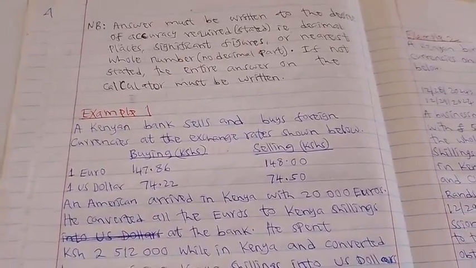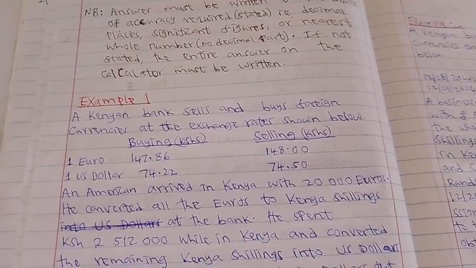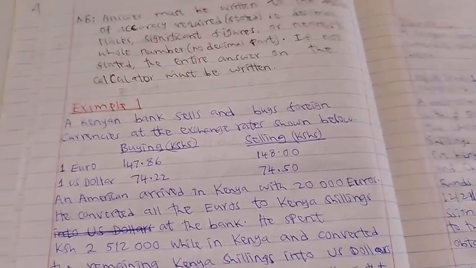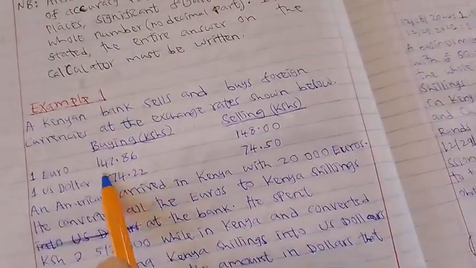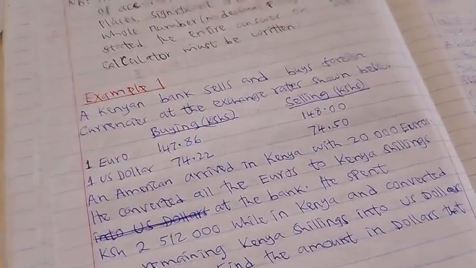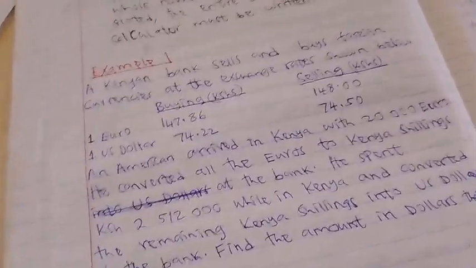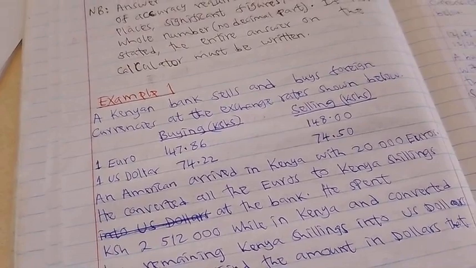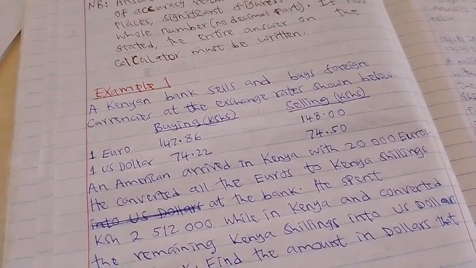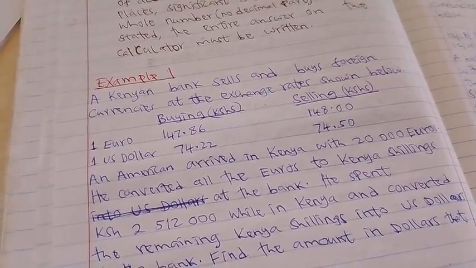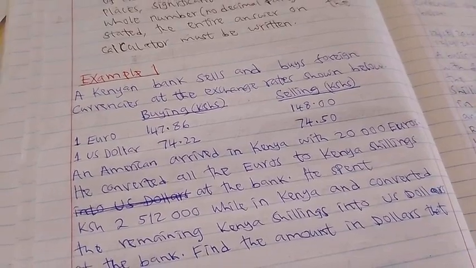Example 1. A Kenyan bank sells and buys foreign currencies at the exchange rates shown below. We have a buying column in Kenya shillings and a selling column in Kenya shillings. 1 euro is bought at 147.86 Kenya shillings, while it is sold at 148 Kenya shillings. 1 US dollar is bought at 74.22 Kenya shillings, while it is sold at 74.50 Kenya shillings.